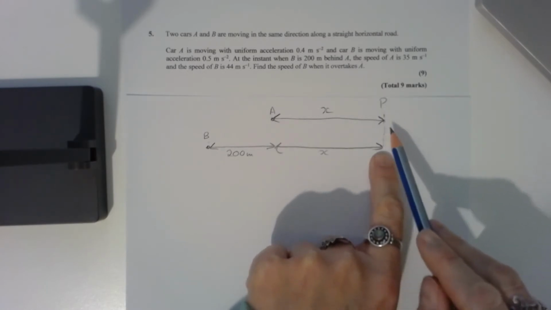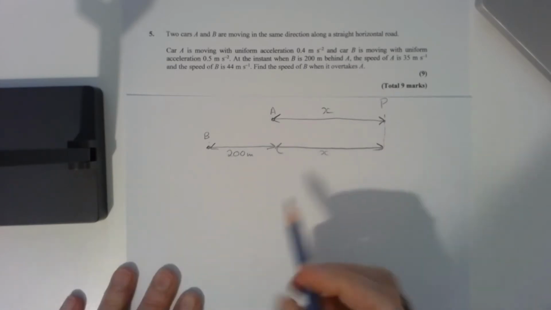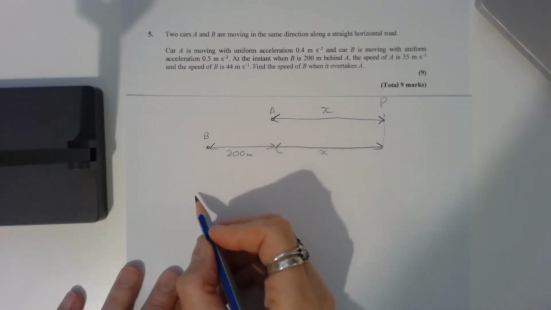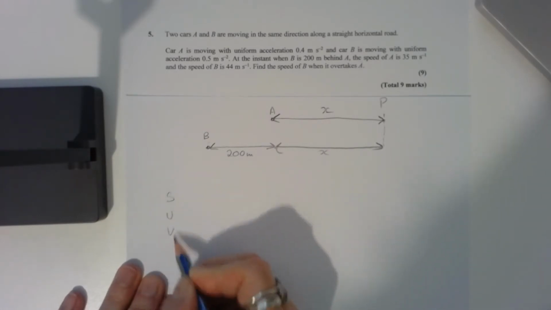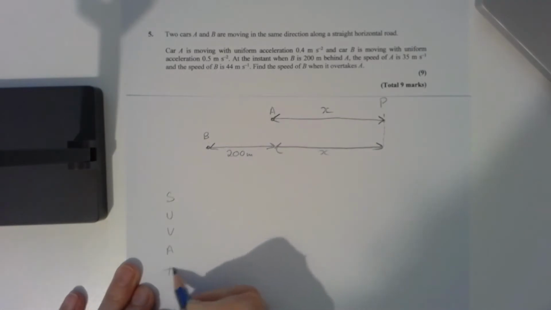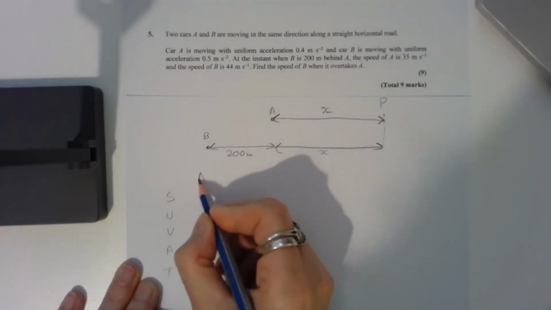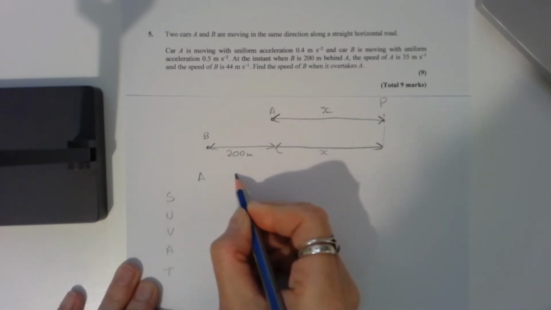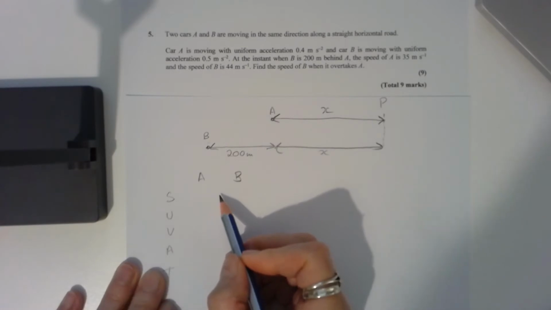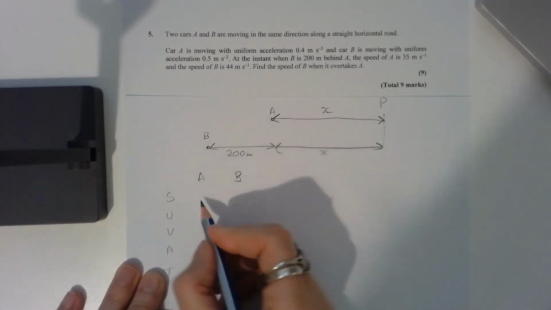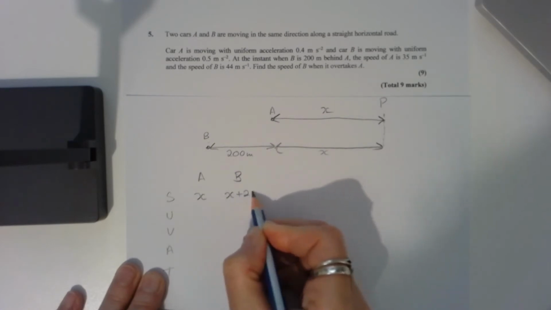Now they haven't travelled the same distance, they've just travelled for the same amount of time. So I'm going to make the SUVAT equations for both of them: S, U, V, A, T, for A and for B. The distance travelled in this time for A is x, and the distance travelled by B is x plus 200.